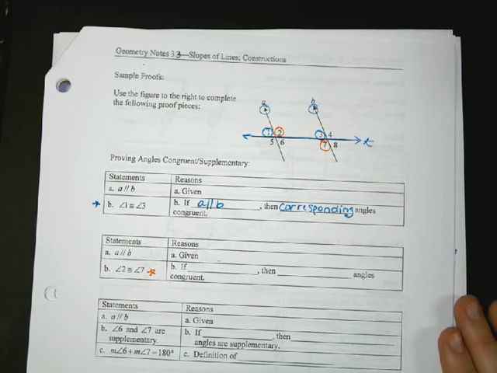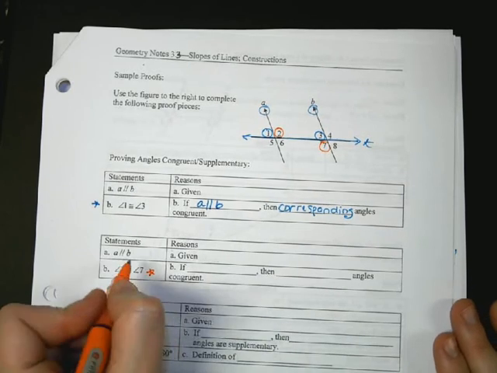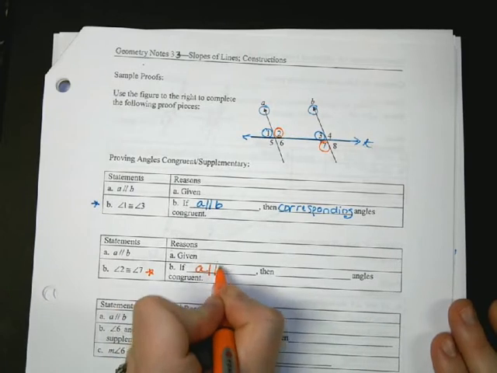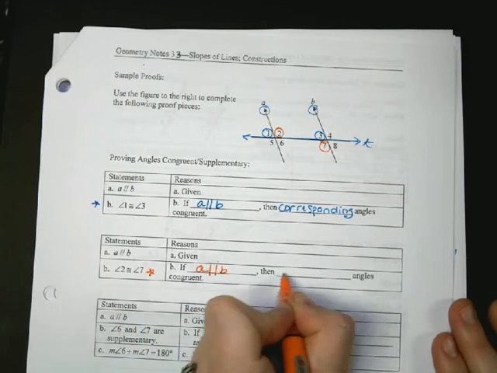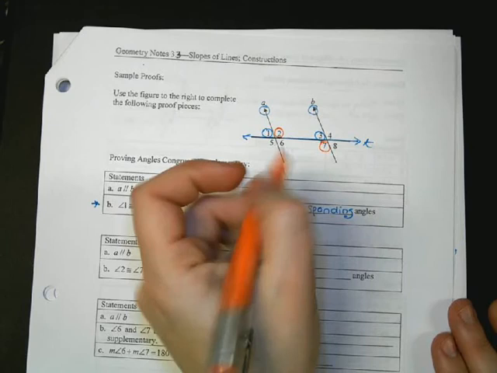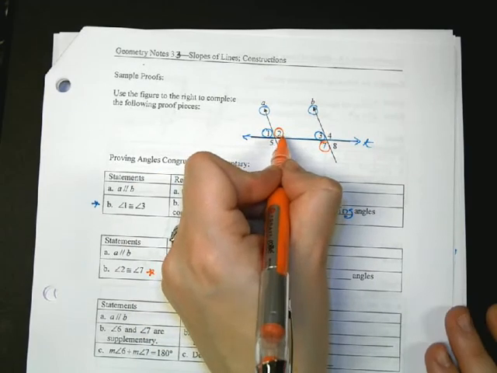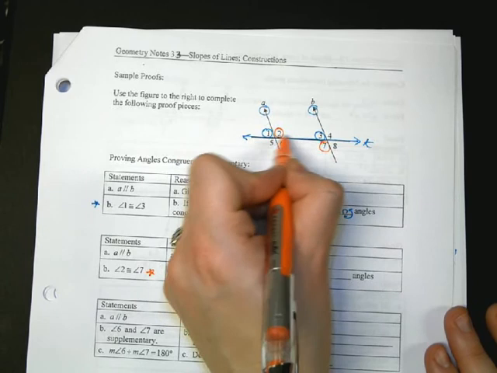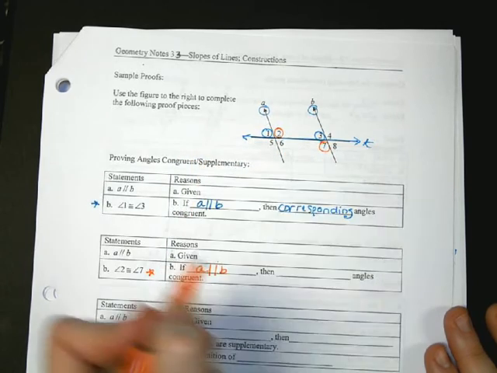So our statement will be, if my lines are parallel, if A is parallel to B, then what kind of angles are supposed to be congruent? Well, we've got to name the angle pair relationship. They're opposite sides of T, but they're still between my parallel lines. So these are going to be alternate interior angles.